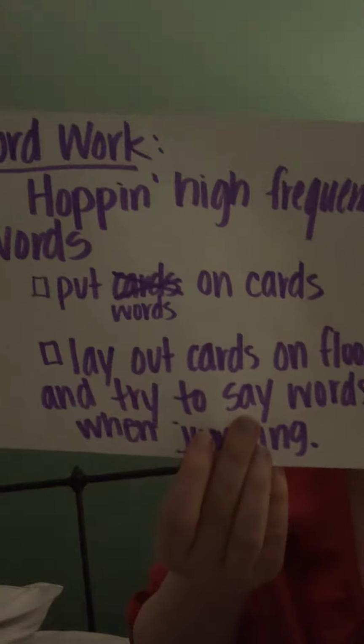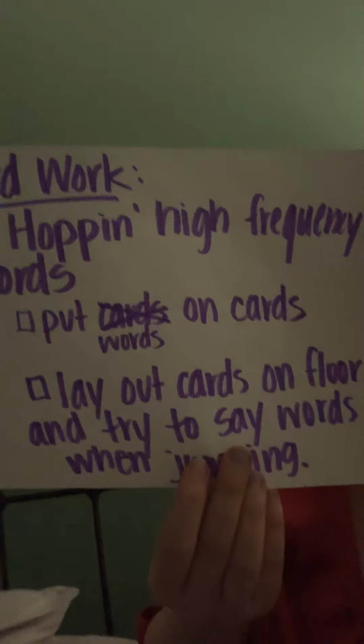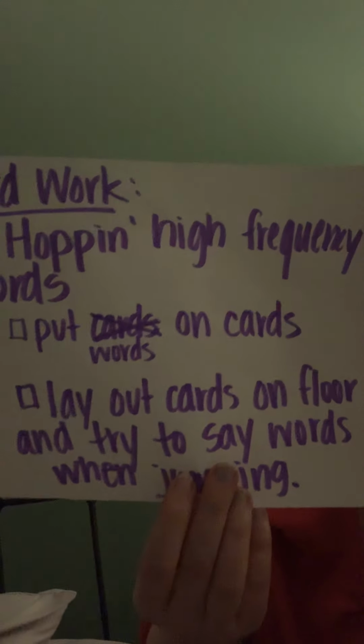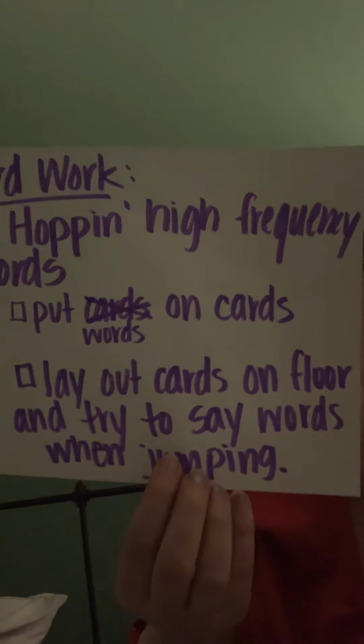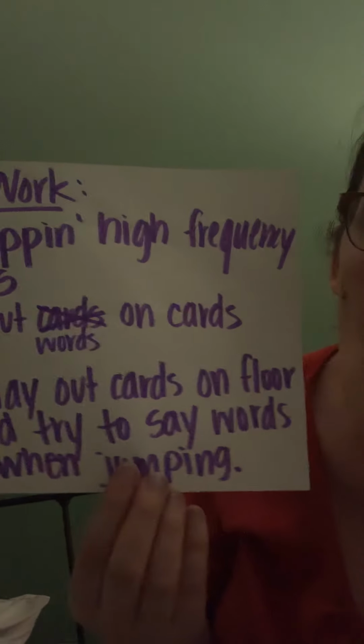So today for word work is hopping high frequency words. Now, what you'll need for this is your sight word cards. You can put them on the floor and hop to them as you say the word, or friends, if you'd like, we've had suggestions of people taking chalk, going outside and writing their words down on the pavement. You can also do it that way.